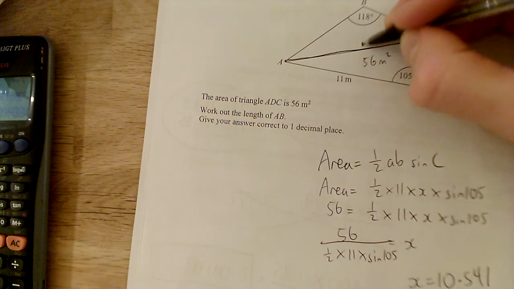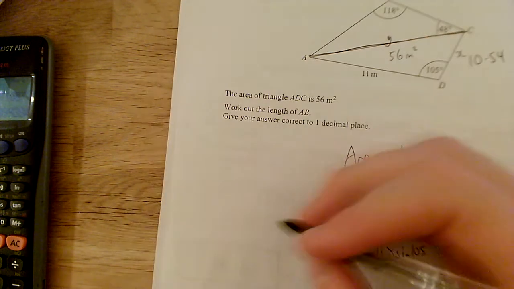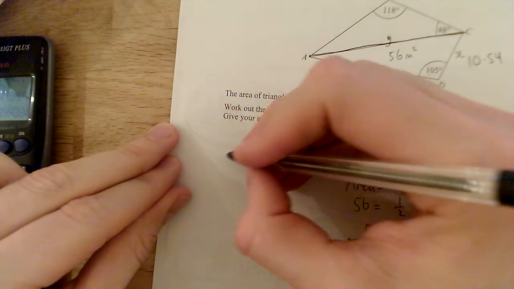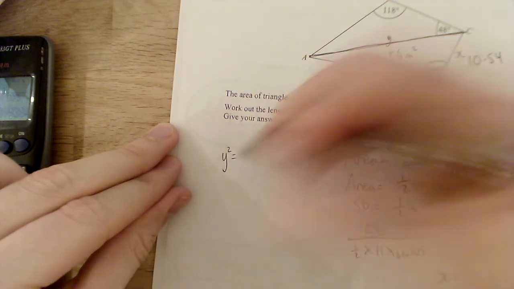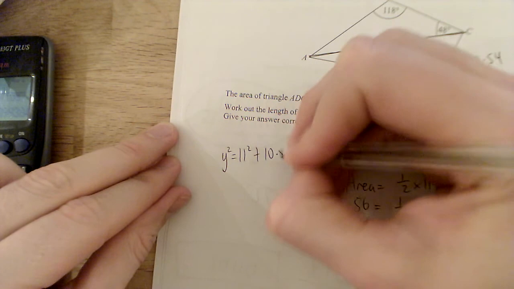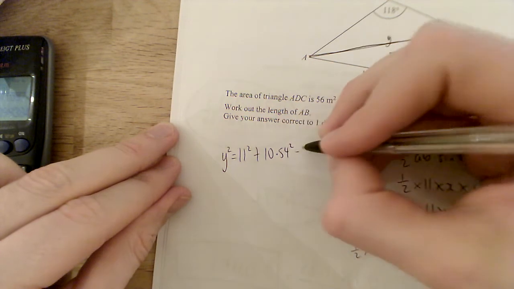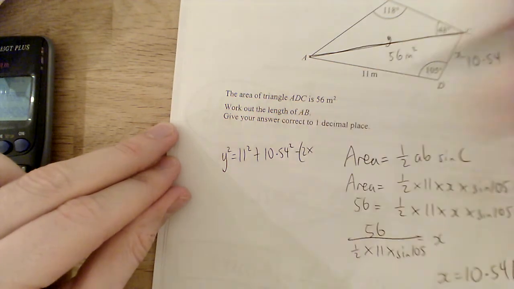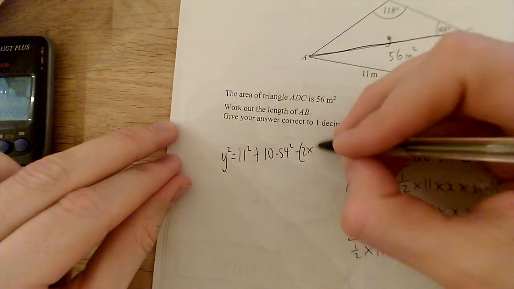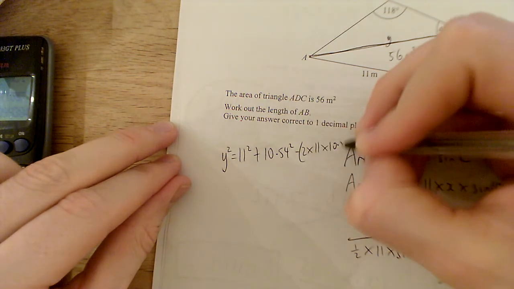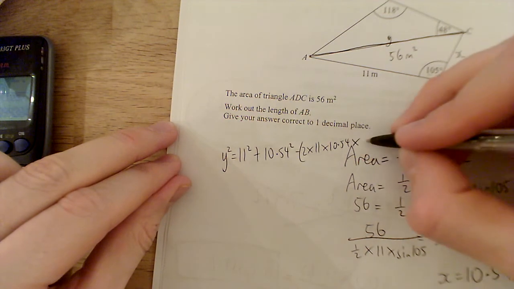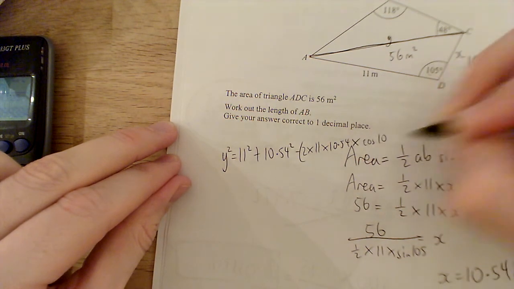So if I call this side, doesn't really matter what, let's call it y. Using the cosine rule, using these two sides and this angle, I can say that y squared is equal to 11 squared plus 10.54 squared minus 2 times by 11 times by 10.54, times by cos of 105.